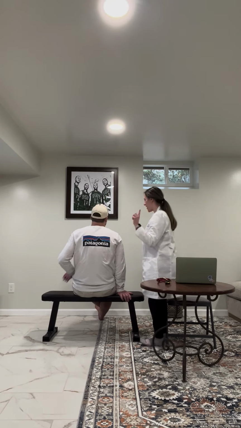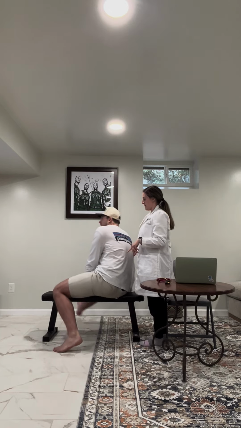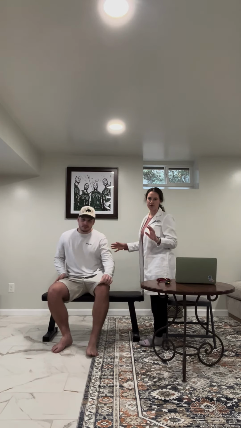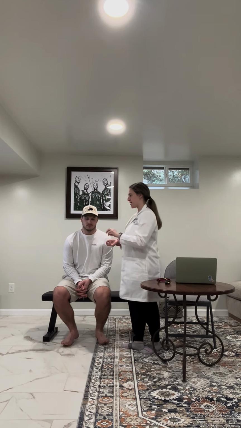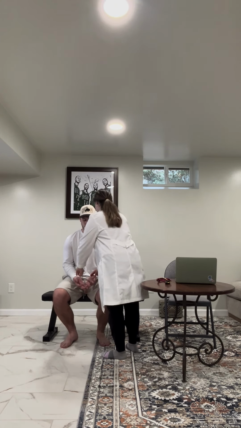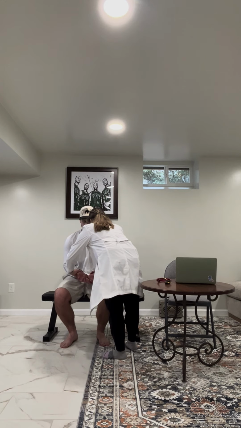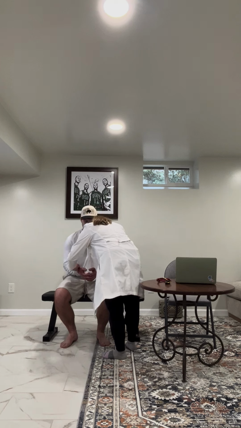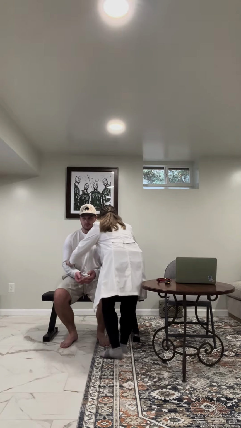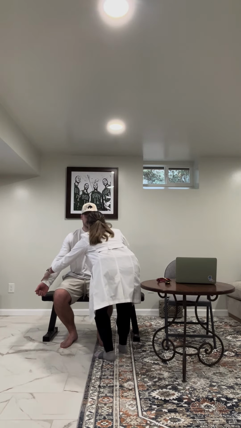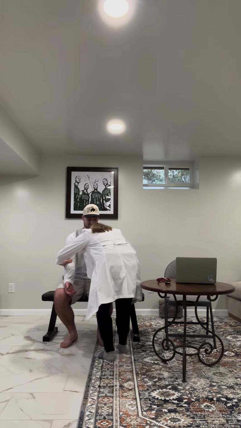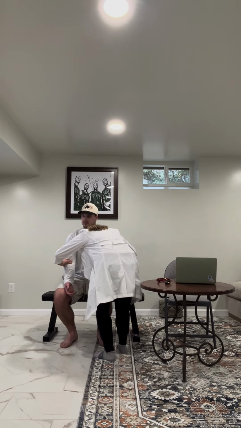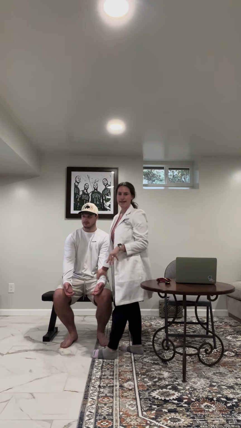Okay. If you want to go ahead and face forward. So now we're going to move on to peripheral pulses. So we're going to be doing his radial, brachial, posterior tibial, and dorsalis pedis. Just assessing his rate, rhythm, and amplitude. So I'll start with your radial. Good, and we'll do brachial as well. You can go ahead and straighten your arms a little bit. Yeah. There you go. And those are both 2+ bilaterally.